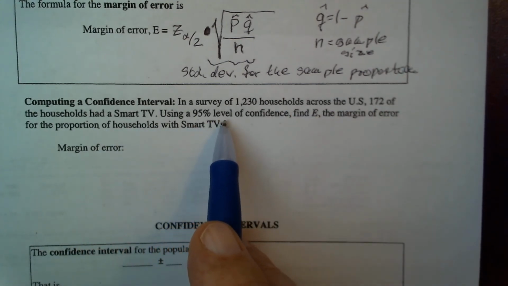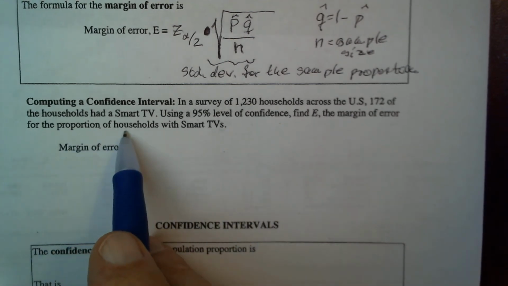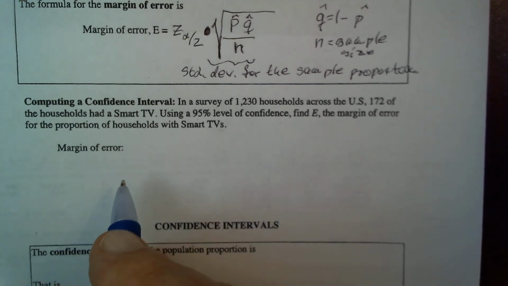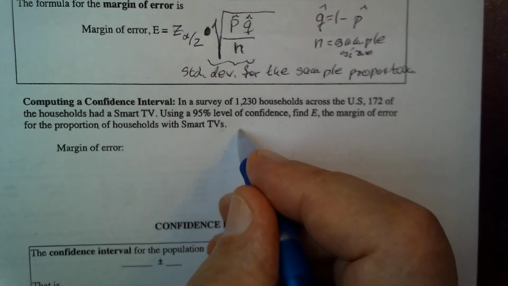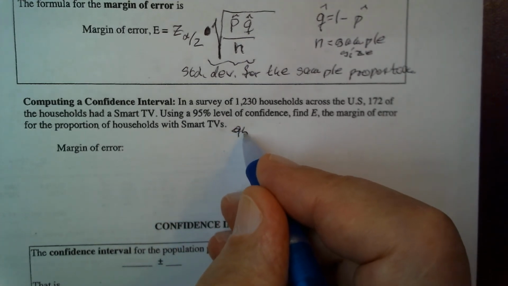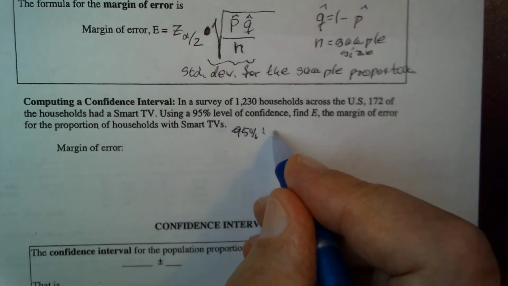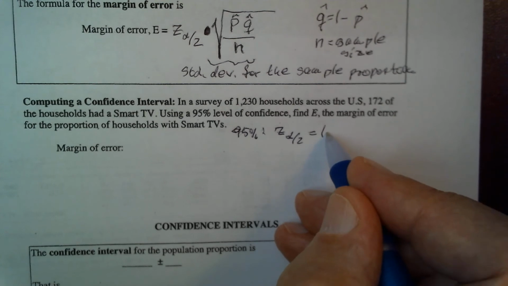Using a 95% level of confidence, find E, the margin of error for the proportion of TV households with smart TVs. Okay, so for the 95% confidence level, we know that z sub alpha divided by 2 is equal to 1.96.